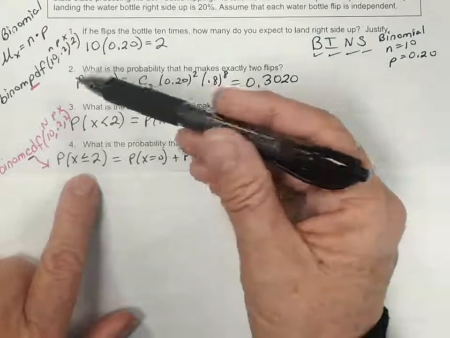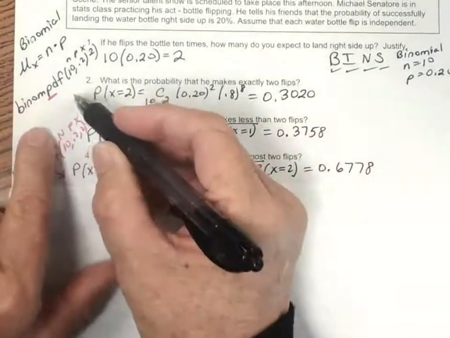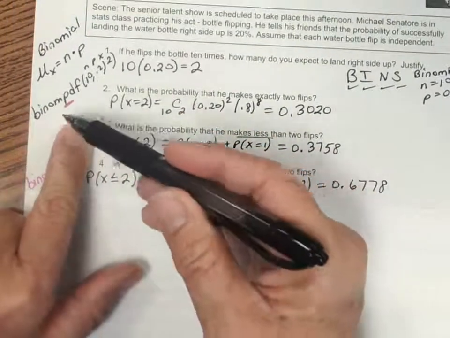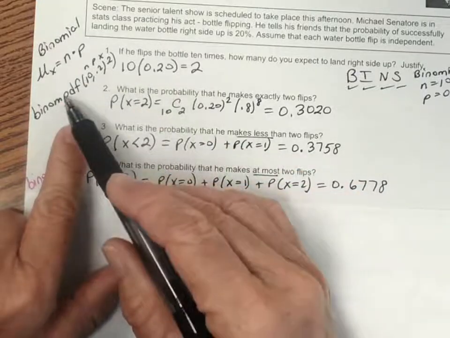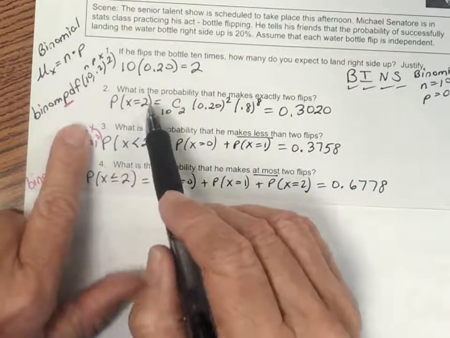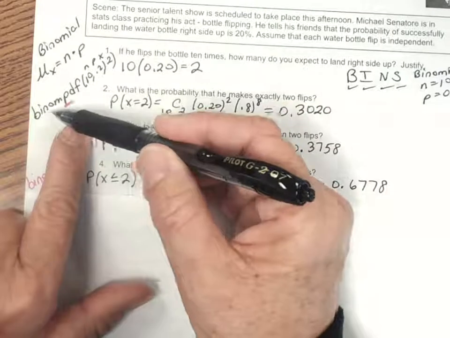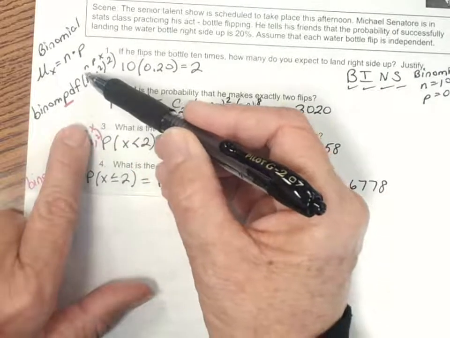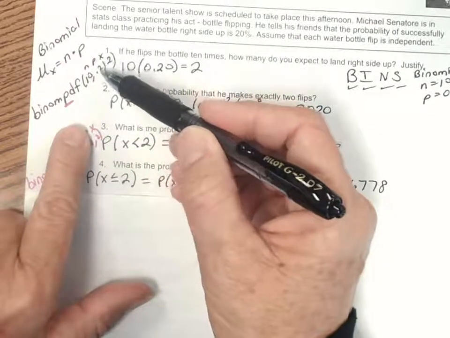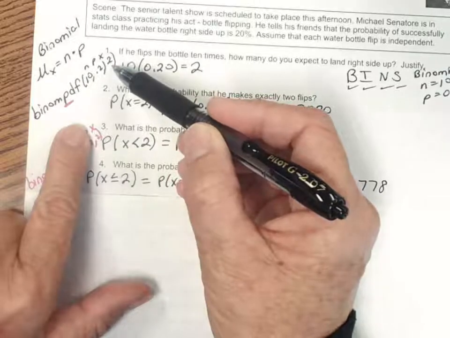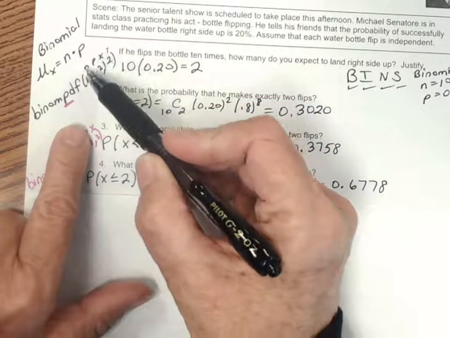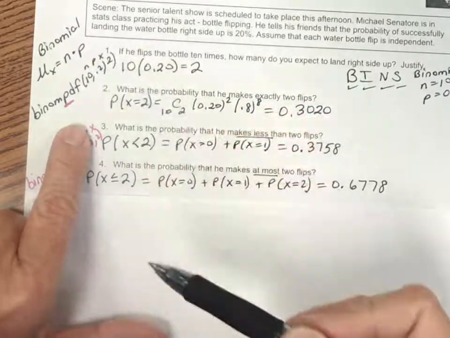Now, there is an easier way to do both of these, and we've done this before. Binomial PDF for just a point, an exact value. Remember, you would have to write down binomial PDF, parentheses, n is equal to 10, p is 0.2, and x is 2. You have to designate the variable letter as well as just the value.